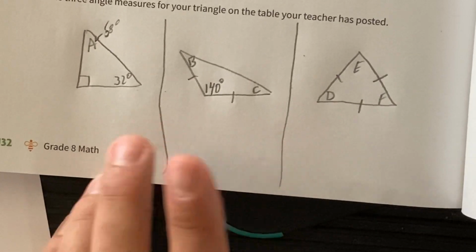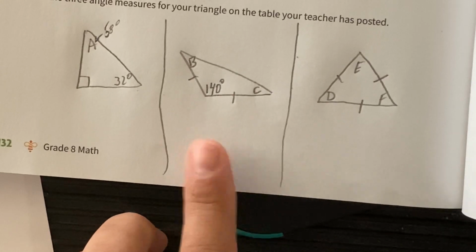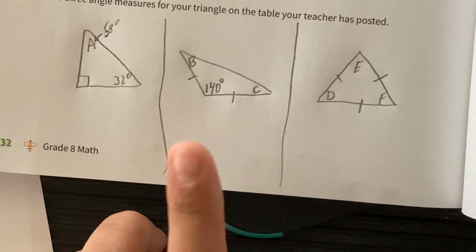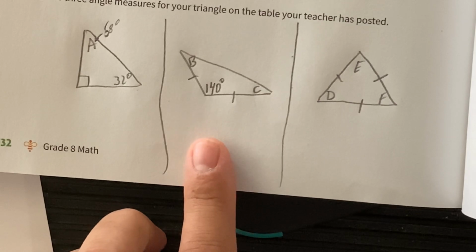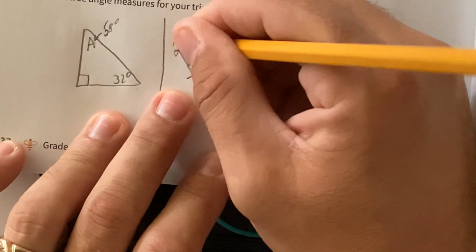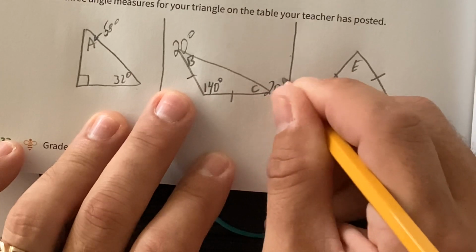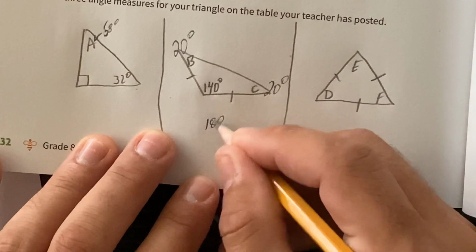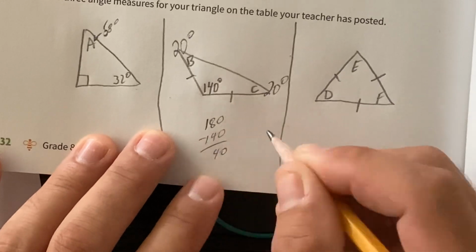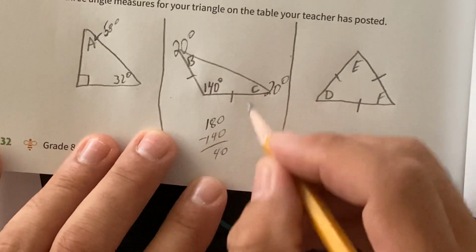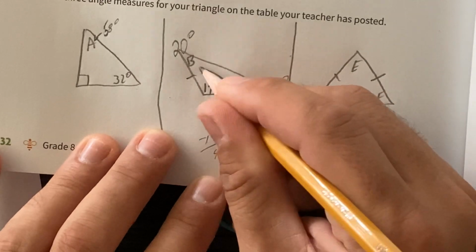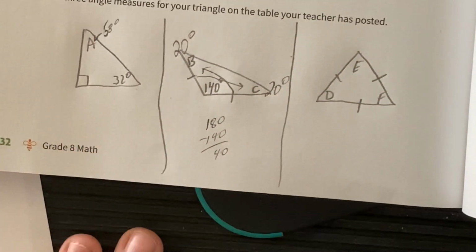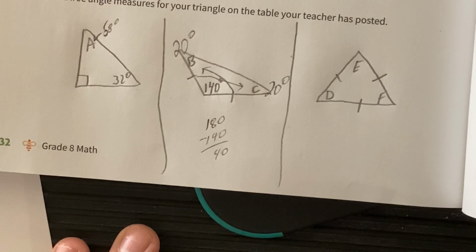These two are a little more difficult. Anybody think they have this one? 20 degrees. Why? Because 180 minus 140 is 40. If the sides are the same, that means the angles across them have to be the same. So it's just 40 divided by 2, because I know those angles have to be the same, because the sides opposite them are equal.